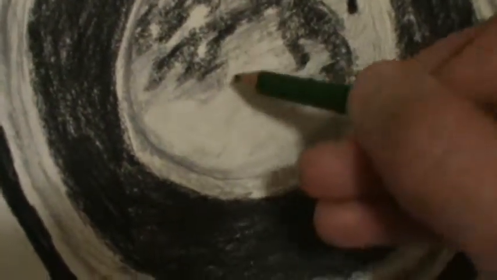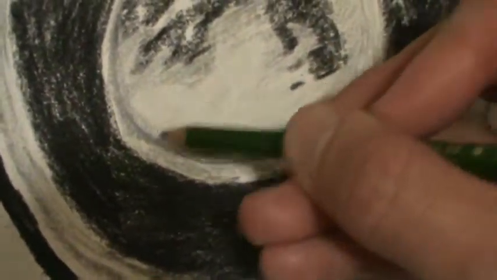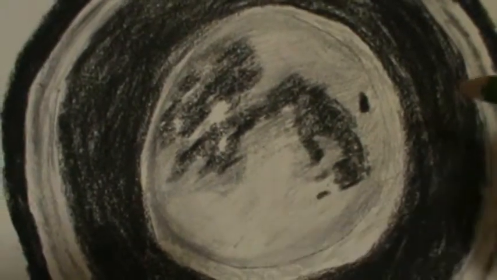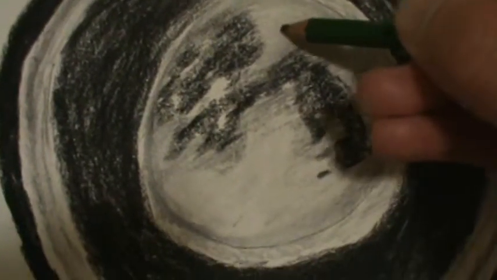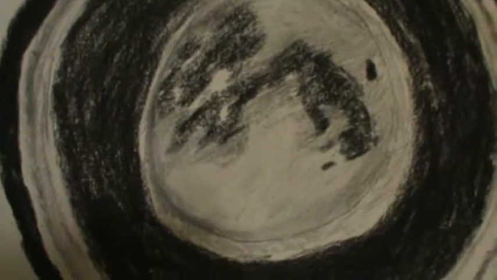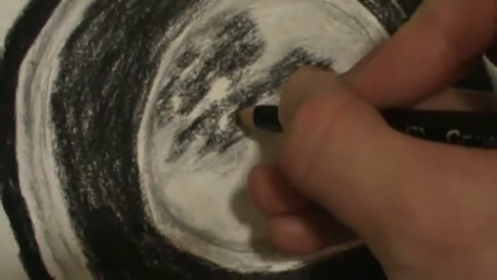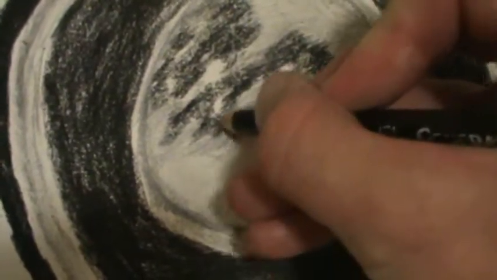Anyway, I'm working here with a little bit of pencil, and I'll add some shading to the moon. If I want to, I can use the charcoal, the extra black, and just color it in.